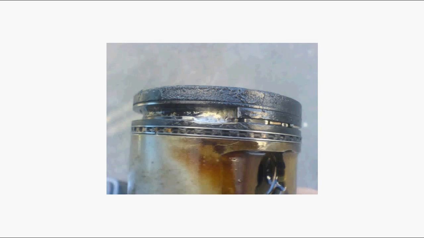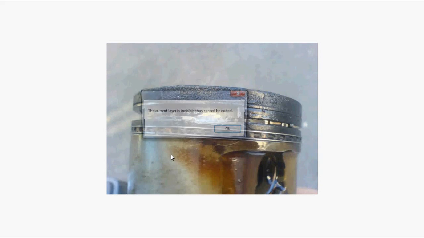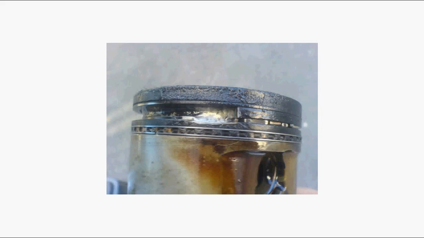This here is a piston. And you can see the damage here on the piston. And that damage is due to engine knocking.